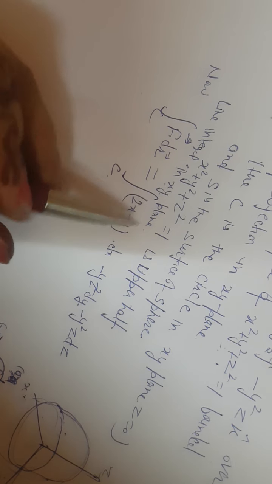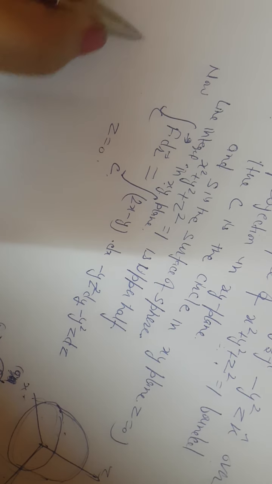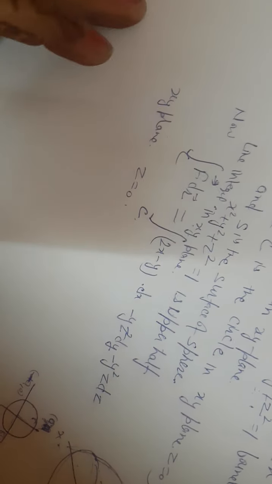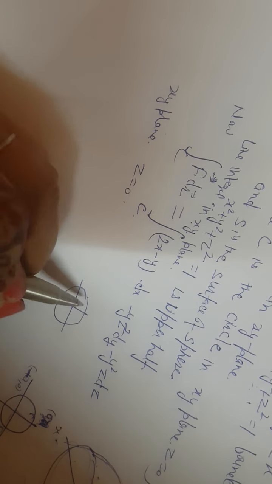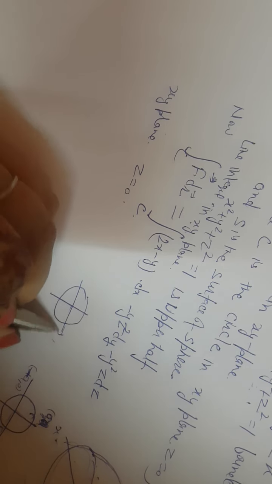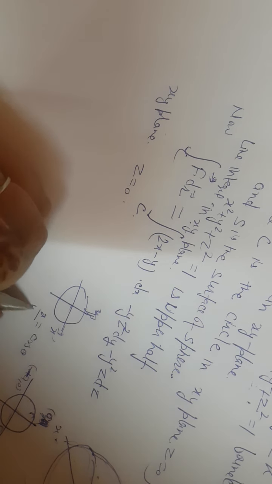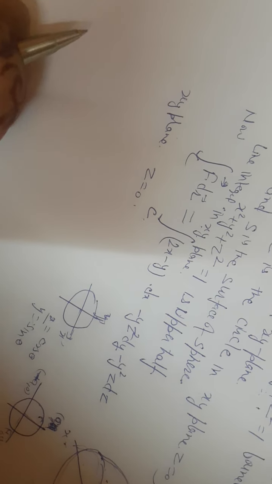Now one concept: in the xy plane, z is equal to 0. If you have been given this circle, then what are x and y? x is cos theta, radius is 1, y is sin theta, a sin theta, where a is 1 here.